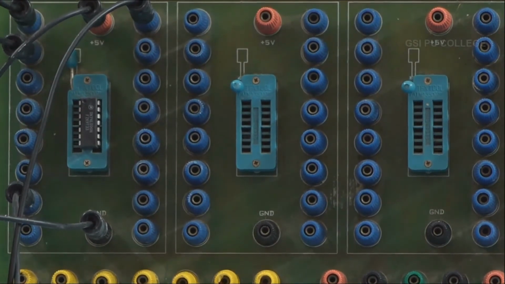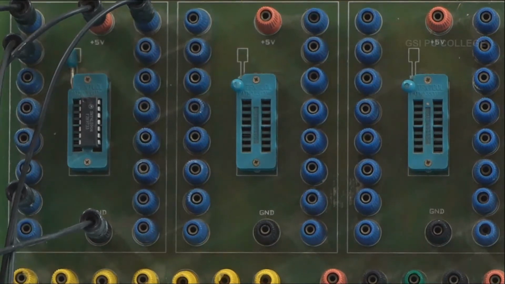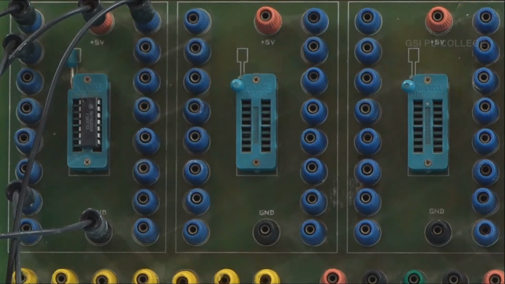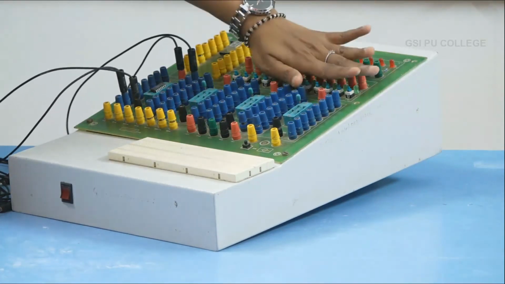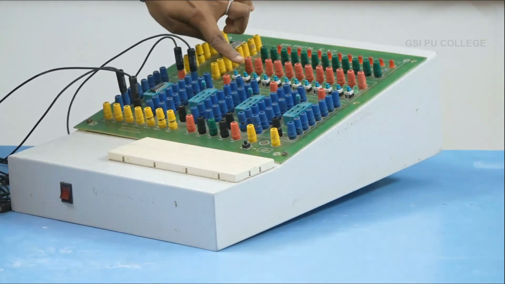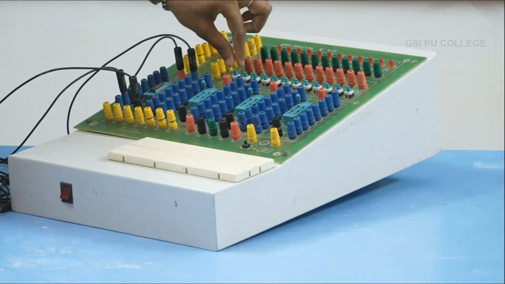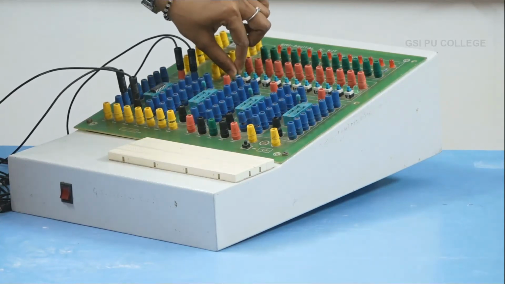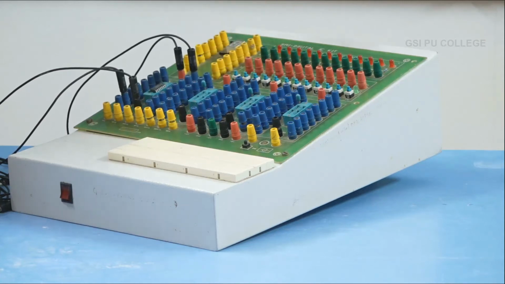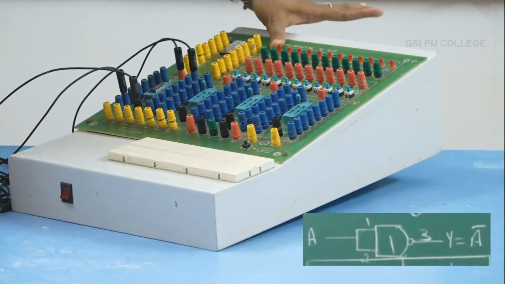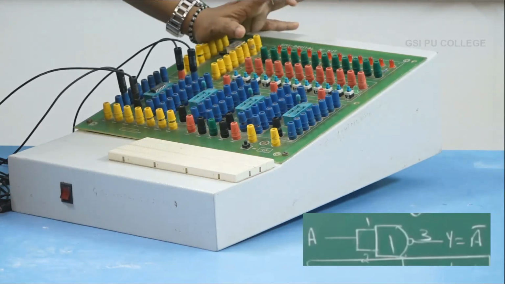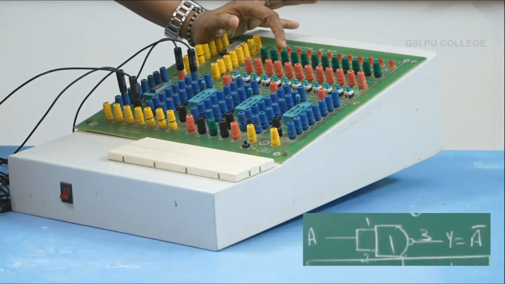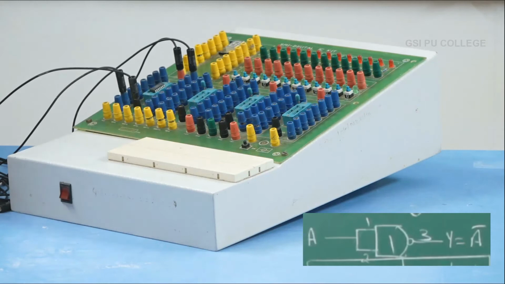So let's begin with realizing the basic gates using NAND only. I have already connected the ground and VCC. These are the input switches, logical input switches. Here I have push buttons. By pushing that switch, 1 is given. By releasing that switch, 0 is given. And these are the logical outputs, that is, these are the LEDs. If the LED is turned on, then the logical output is 1. If the LED is turned off, then the logical output is 0.